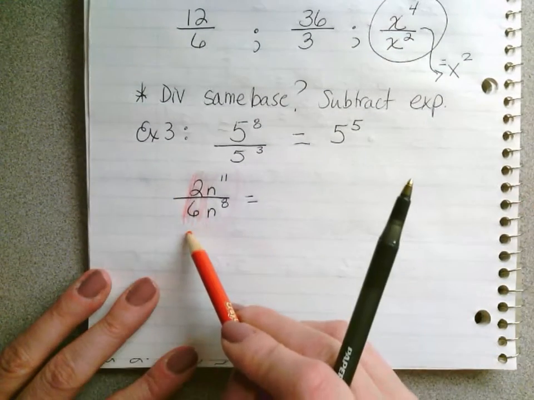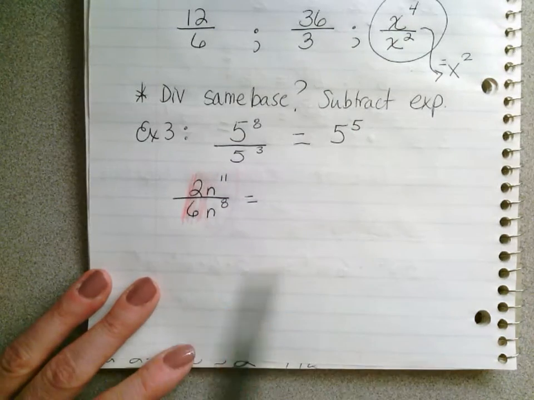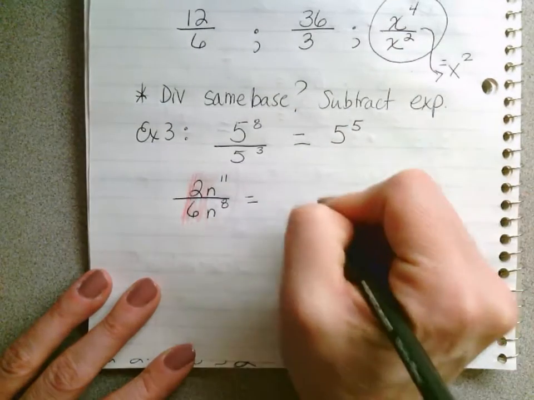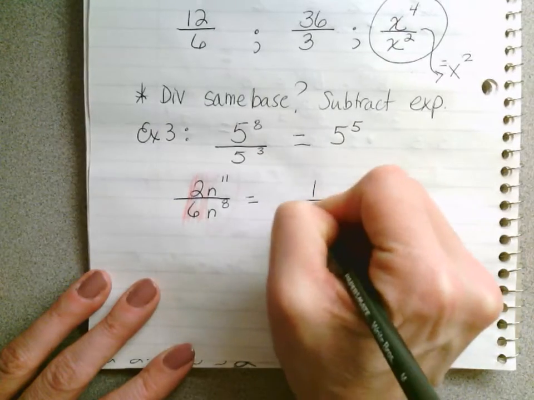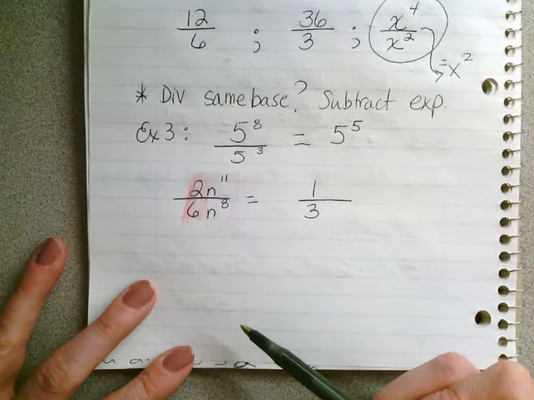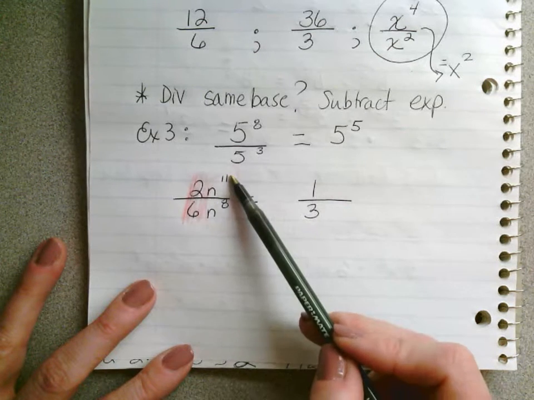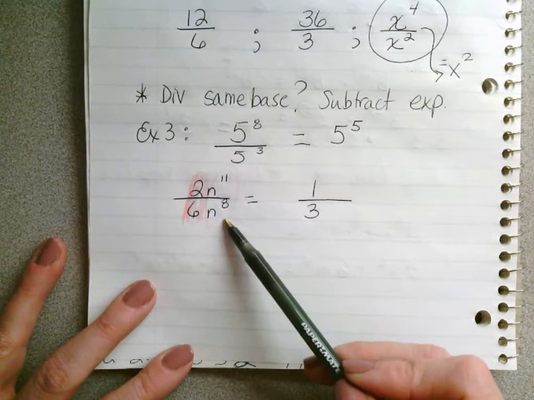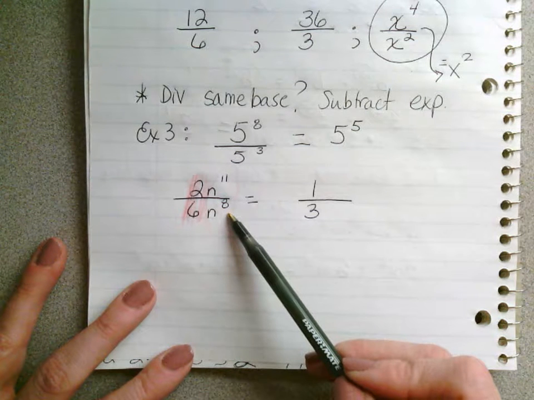Anybody know what 2/6 reduces to in fraction form? 1/3. N to the 11th and N to the 8th. 11 minus 8 is how much? 3.